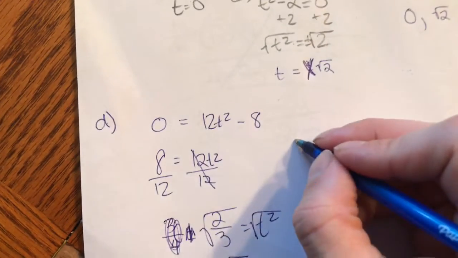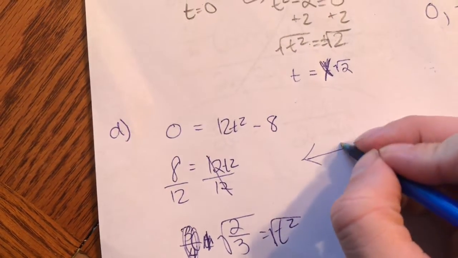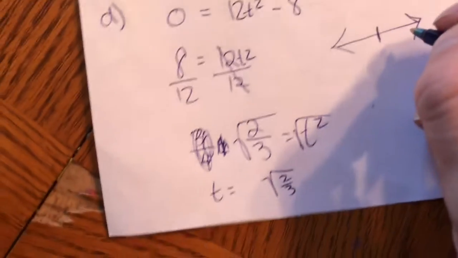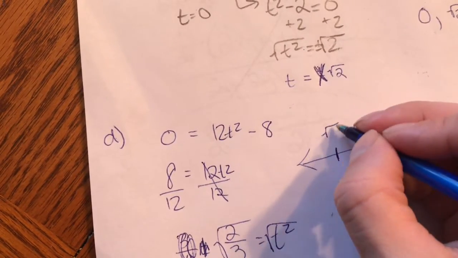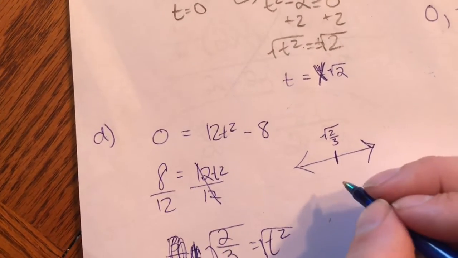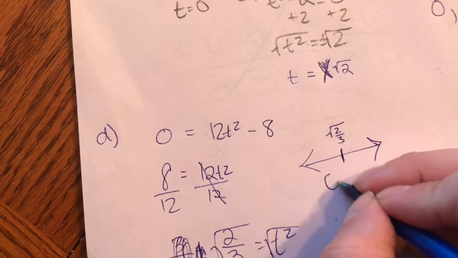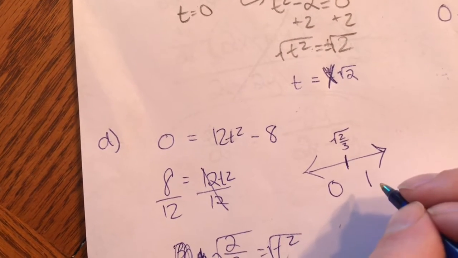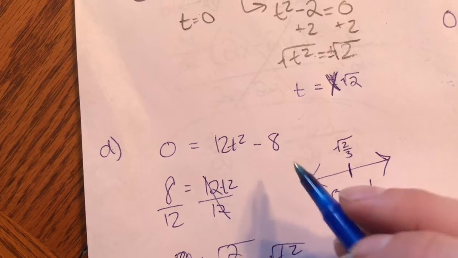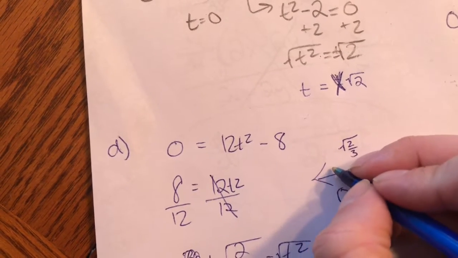What I do is I make one of these fun little charts that we made. Put the square root of 2/3 there, which I don't know what the square root of 2/3 is off the top of my head, but I know 1 is bigger than it and 0 is smaller than it. So if I plug 0 into that function, I get something that's negative.